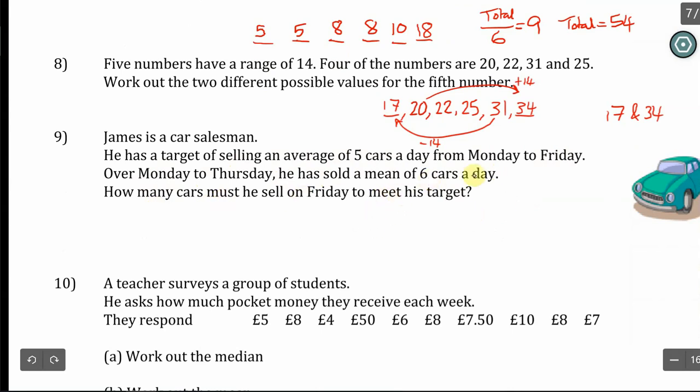So if he sold 6 cars a day on average from Mondays to Thursday, let's figure out how many cars he sold altogether. So Monday to Thursday, total divided by, how many days is that? 4 days, gives an average of 6, a mean average of 6. So the total must be 6 times 4.